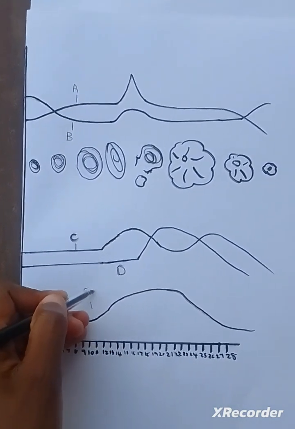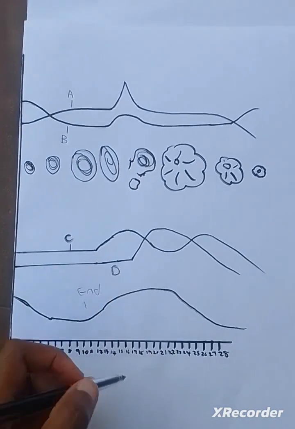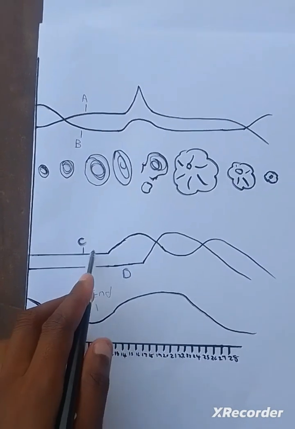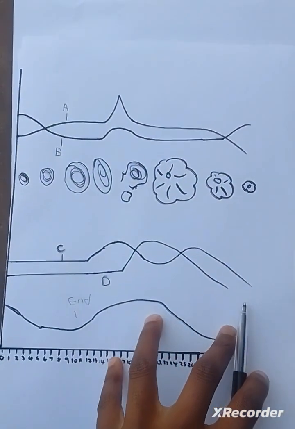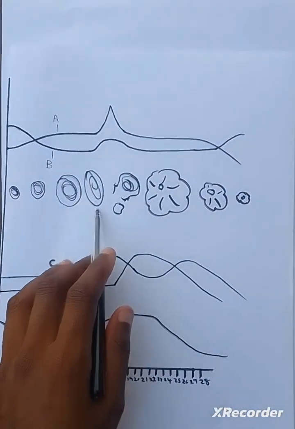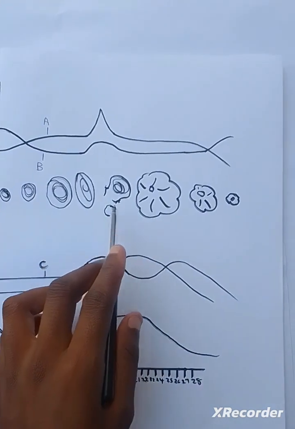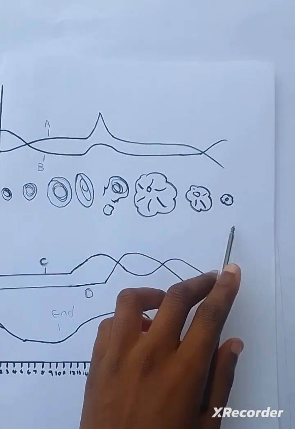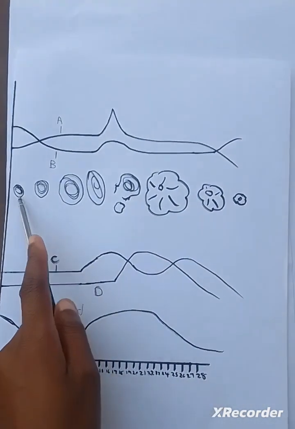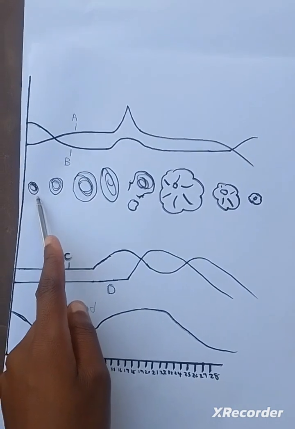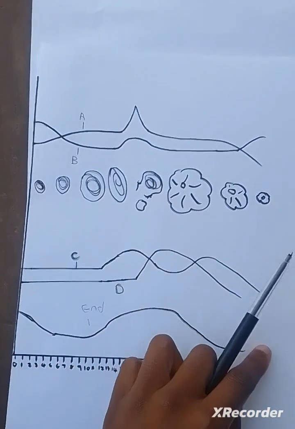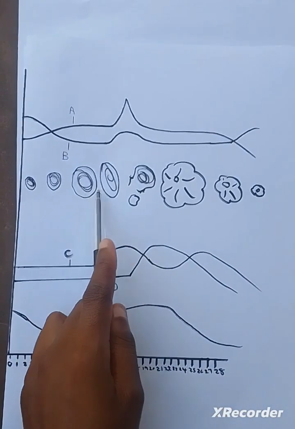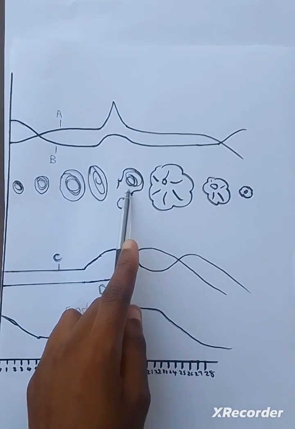And then we'll have lines C and D. These lines show hormones. As you can see, these hormones go up and down, and I'll explain why they do that. And then we have the circles in the middle. These circles represent the follicle. As you can see, the first circle is very small. It represents the follicles in the ovary. As it grows bigger, it represents a Graafian follicle. And then here you can see that it has released an egg.